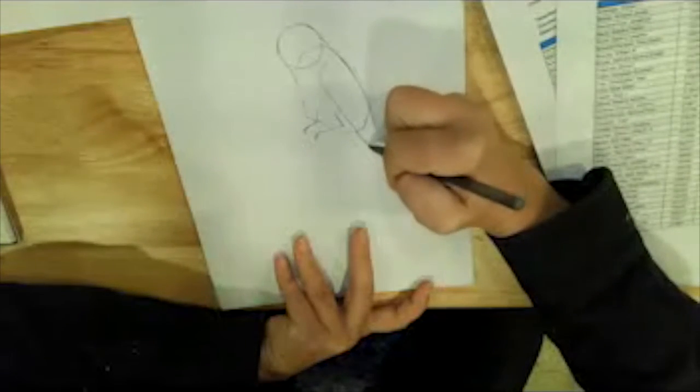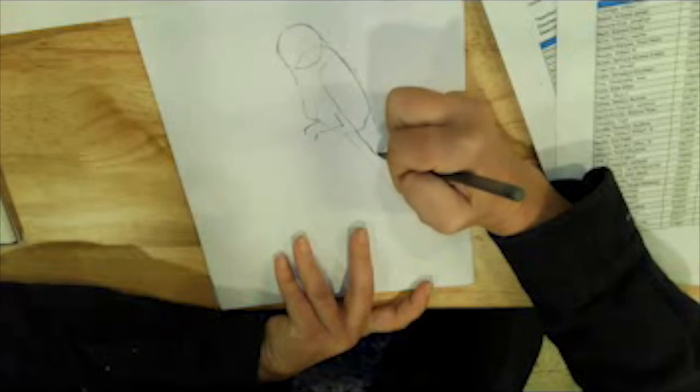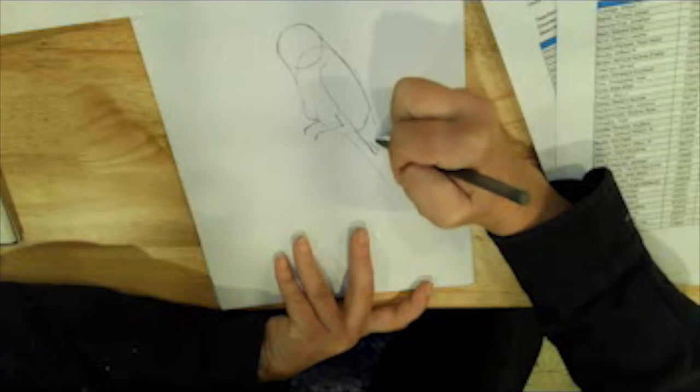And now birds have feathers, right? We're just going to use the lowercase letter U, right? Little U's in here.